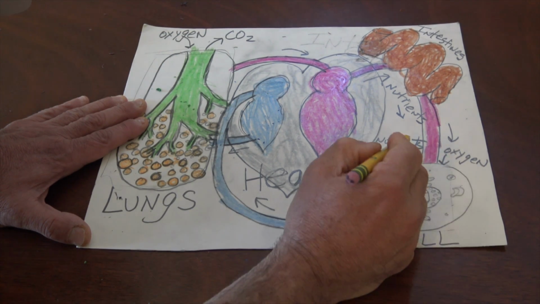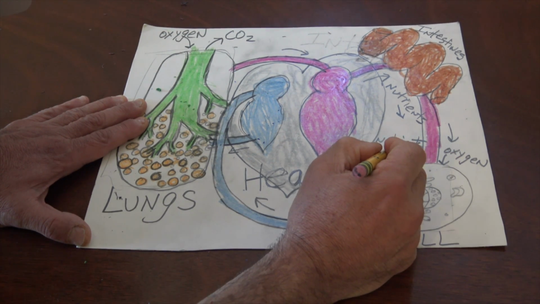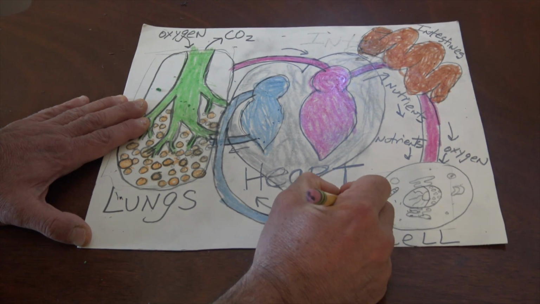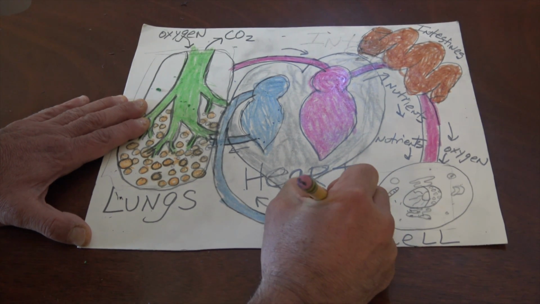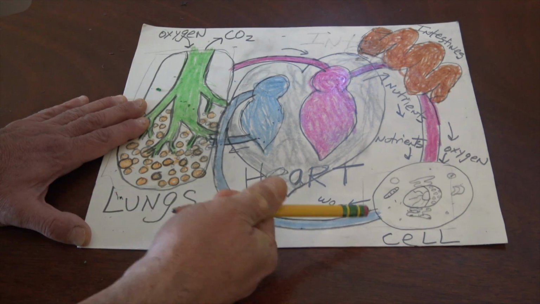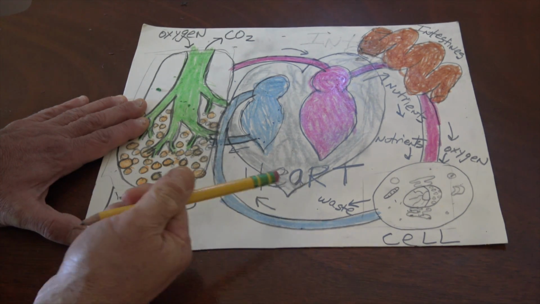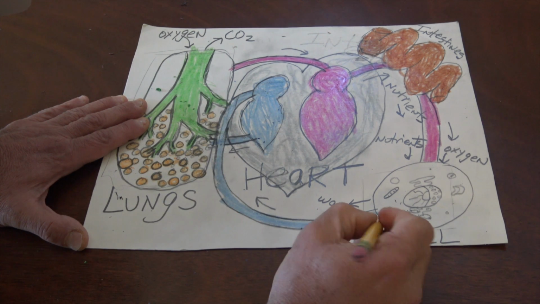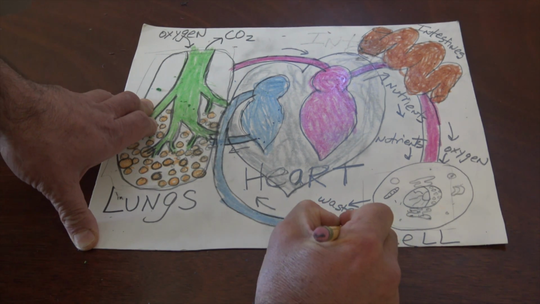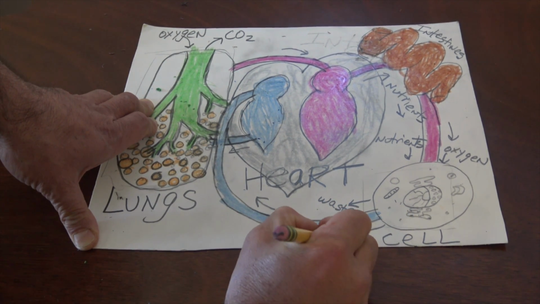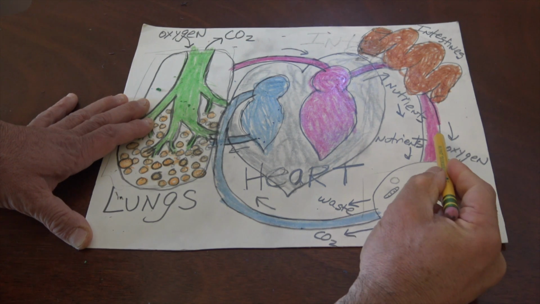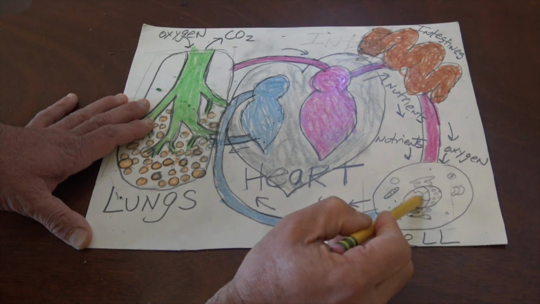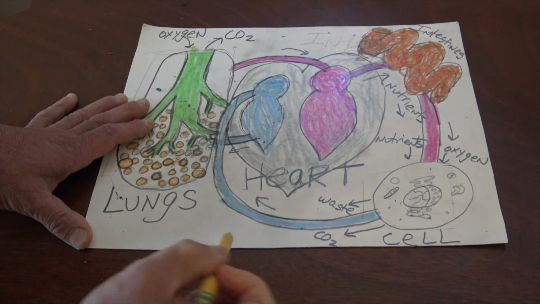The cell burns the nutrients to make energy, and it uses up the oxygen. The nutrients become waste, which is going to come out into your blood and go out through your urine. And it also gives out CO2, which is why the blood turns from red to blue here at the cell, because the cell used up the oxygen and released CO2.